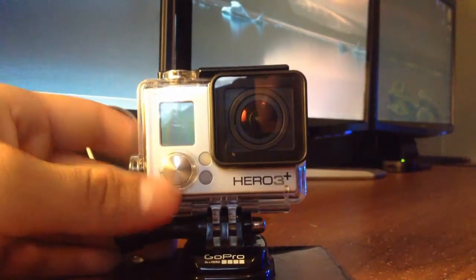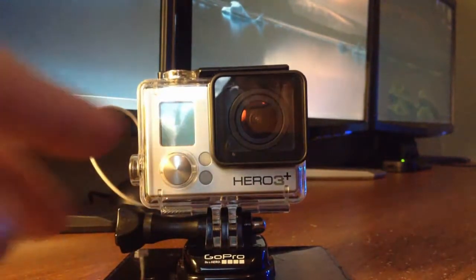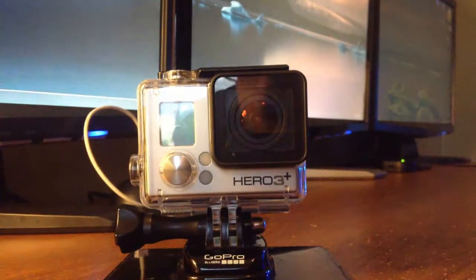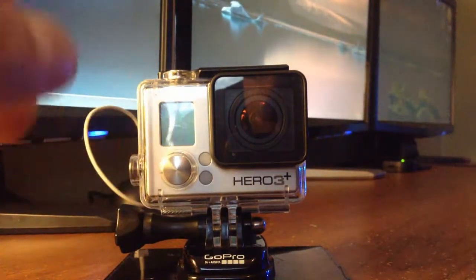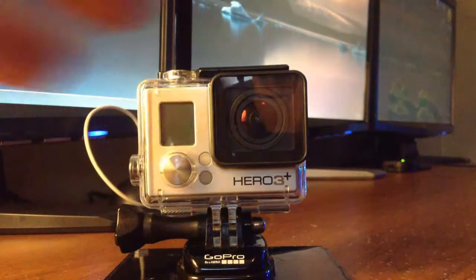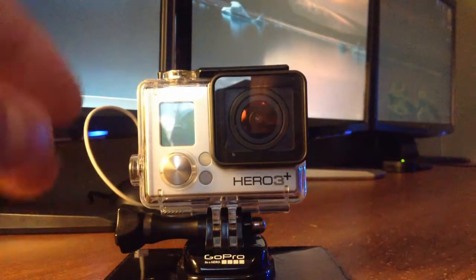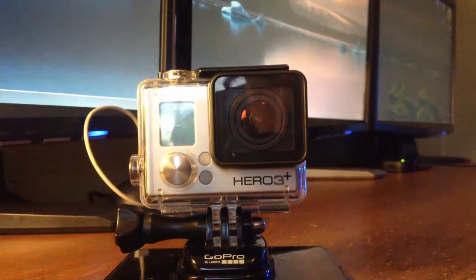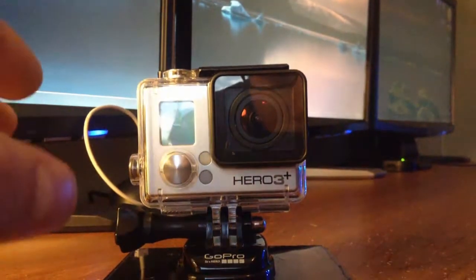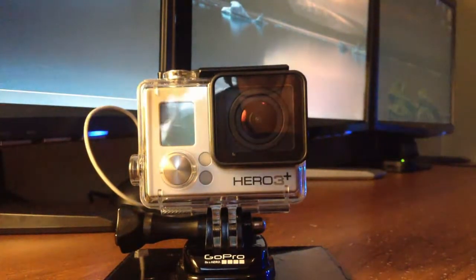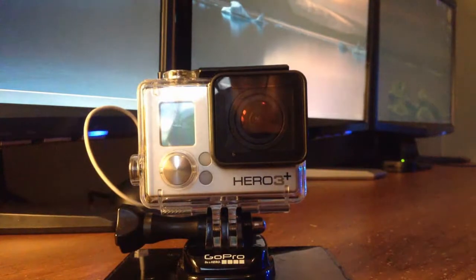A time lapse is when the camera takes a picture every 5 seconds, 10 seconds, 30 seconds, or 60 seconds, or whatever amount of time you have the camera programmed, and it takes a picture of what is surrounding it, of what it's looking at. And we're going to be using the GoPro software that you can download from GoPro.com. The GoPro software compiles all the images that the camera took and creates a time lapse, which is like a video, but it has no sound.